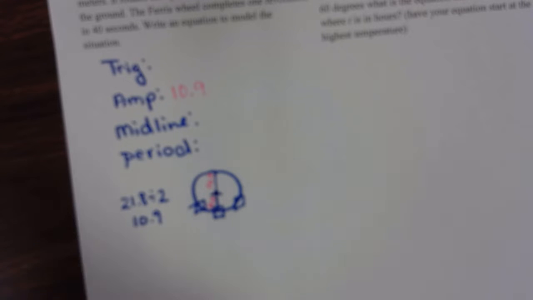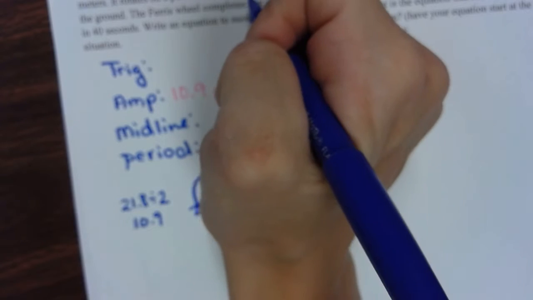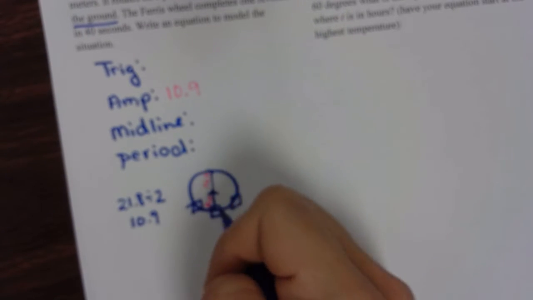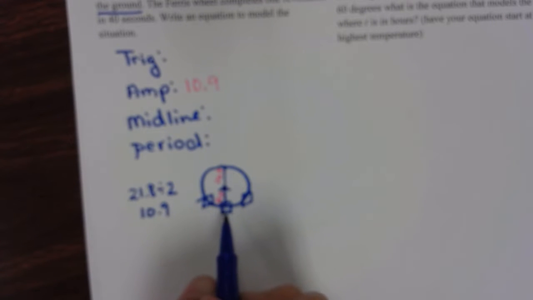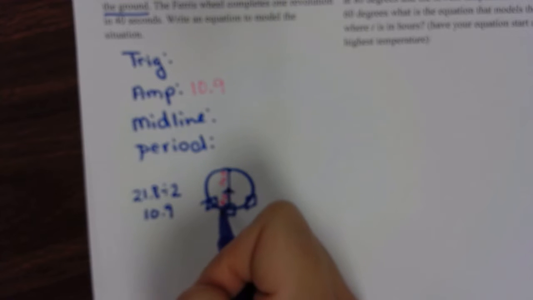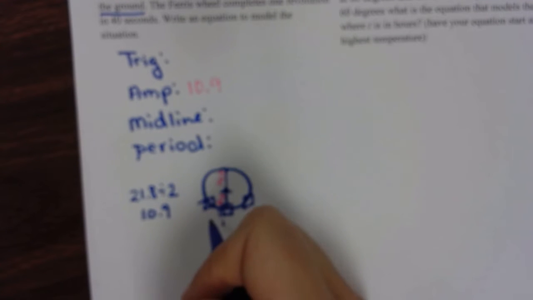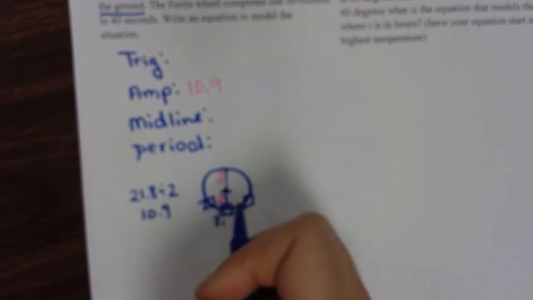Okay, it rotates on the platform 3 meters above the ground. Of course this will not be 0, because I don't know about you, but if that cart is on the ground, you're not going to get up. It will scrape every time, right? So this Ferris wheel is above the ground by 3 meters.